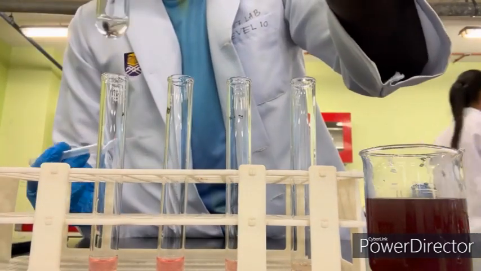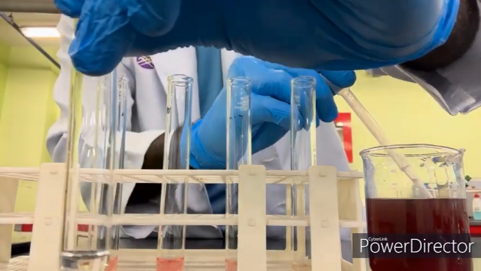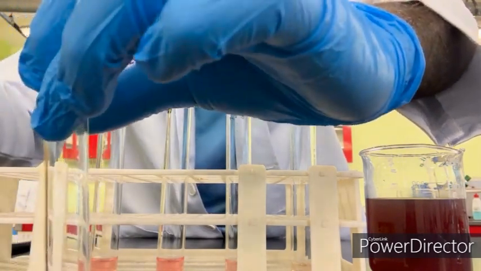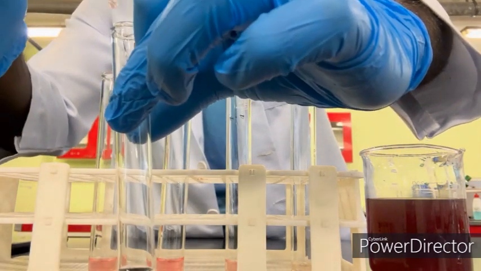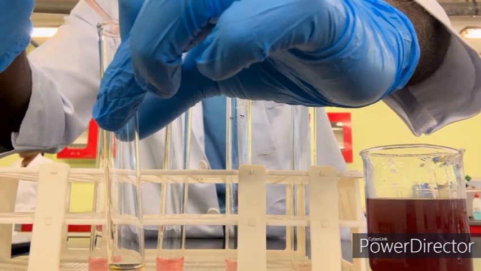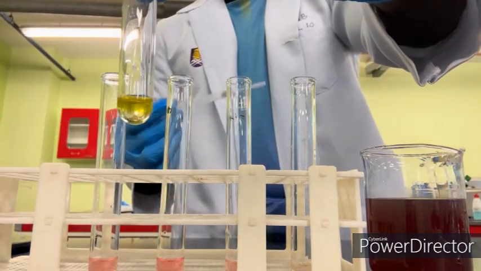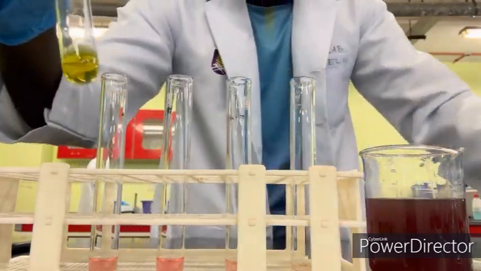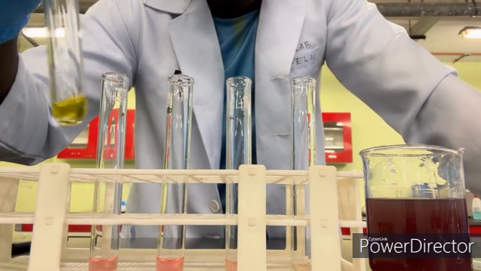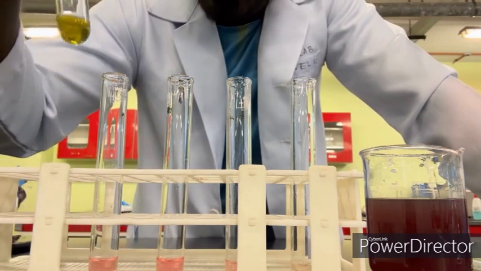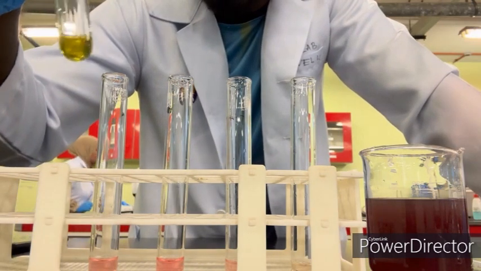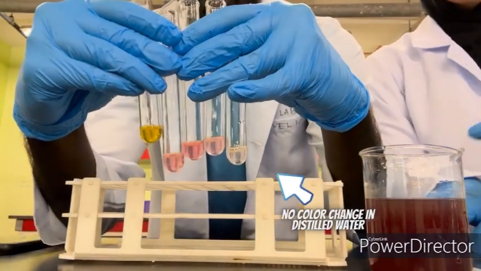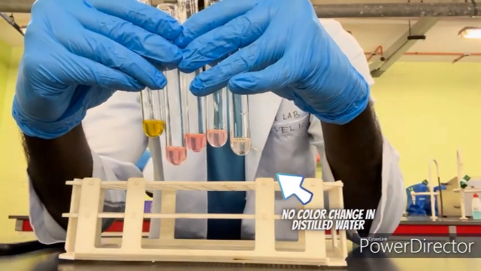And lastly, I'm going to add the solution to the 1 M NaOH. Okay, I'm going to add a few drops. Okay, so these are the changes for the 1 M NaOH. Once we added our solution, we can see there's a yellow color change for this 1 M NaOH. So this is the result once we added the solution to our chemicals.